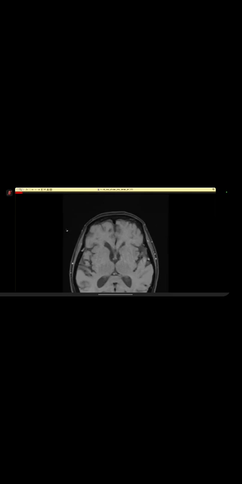And on MR, sorry, this is not post contrast. I wanted to show you a post contrast. So this is a post contrast where you can see this enhancement. But I think even on a non-enhanced CT, we can give the same diagnosis. Okay, thank you. Next, please.